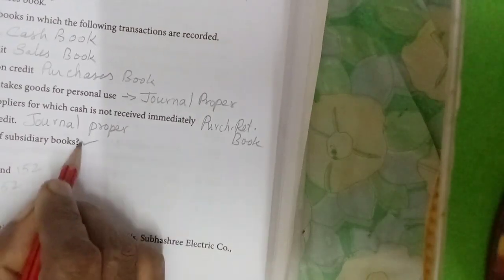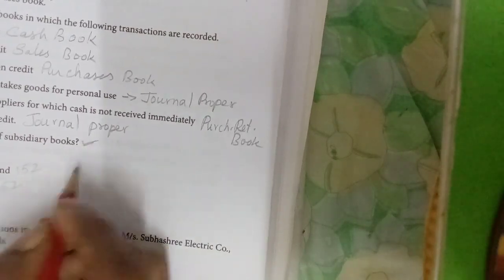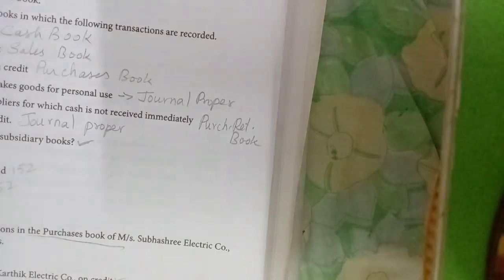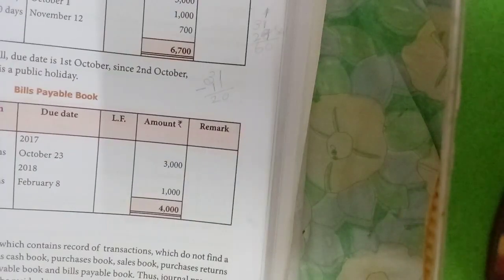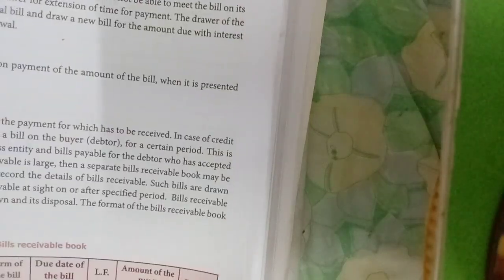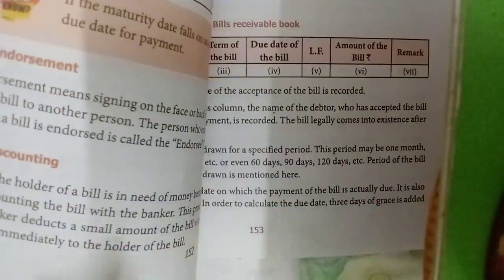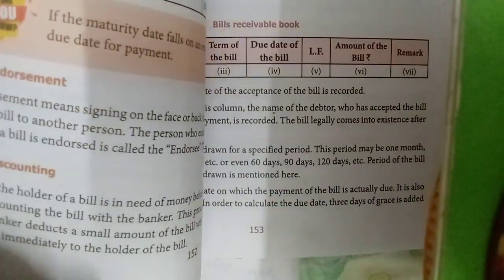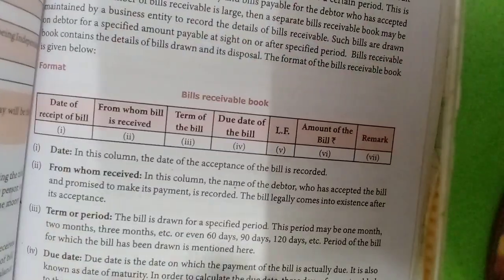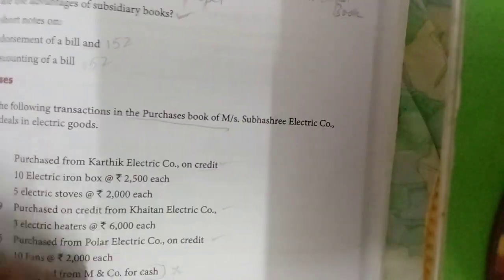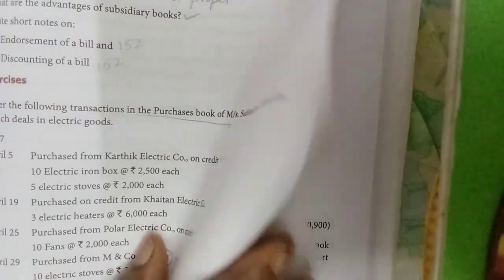Now, advantages already we have marked. Now, endorsement of a bill in the bill book. Endorsement and discounting of a bill given under the heading endorsement. Fully you mark. We have marked all the question answers.